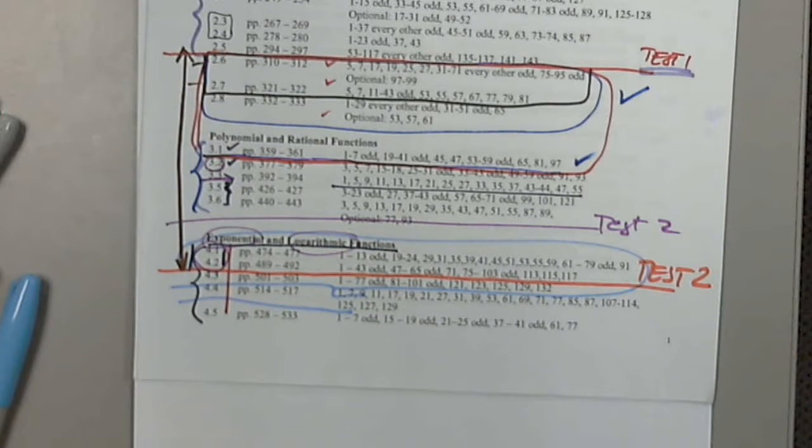So that's why these two functions that we're going to look at in chapter 4 are very, very important, because of their wide applications in real life situations. So let's start with chapter 4.